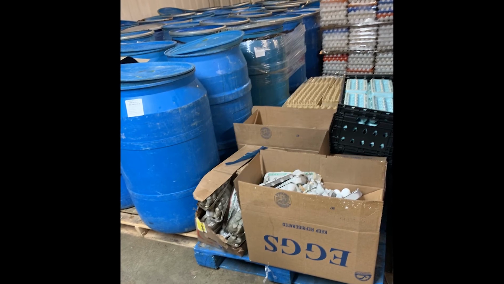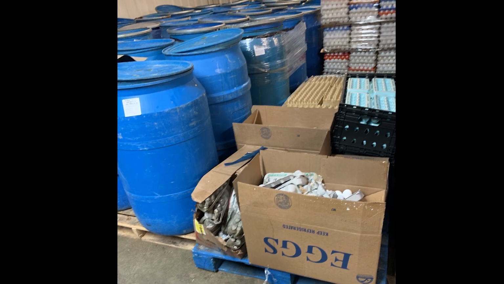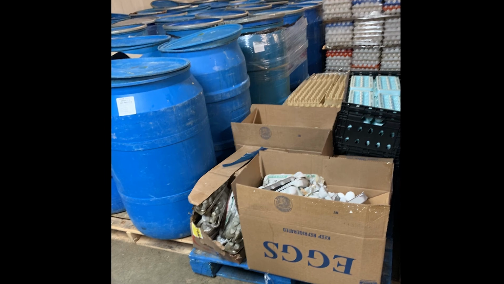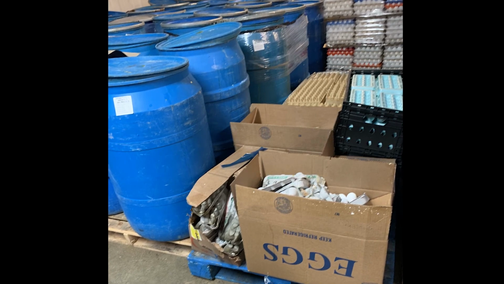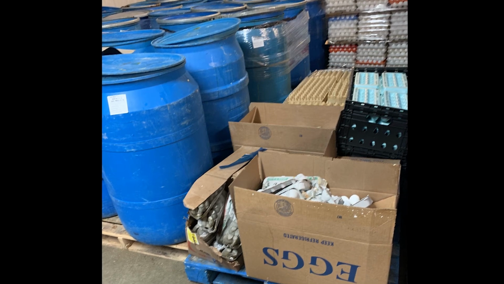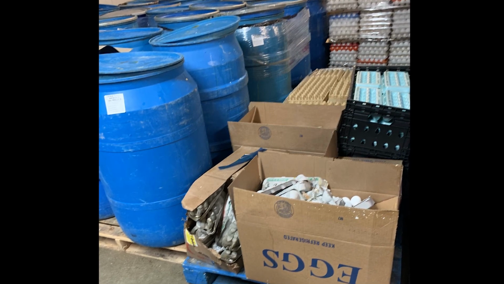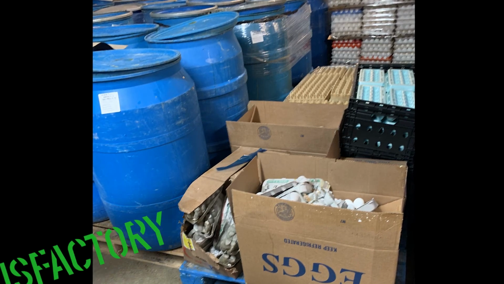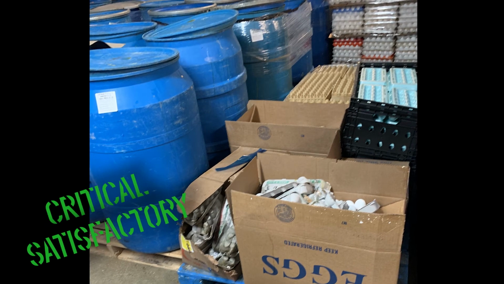This area of the cooler has been designated as a rework area for damaged product. The damaged product is contained to the pallets, is not exuding contents onto the pallet or floor, and is not located adjacent to finished product. This is a satisfactory finding in a critical area.